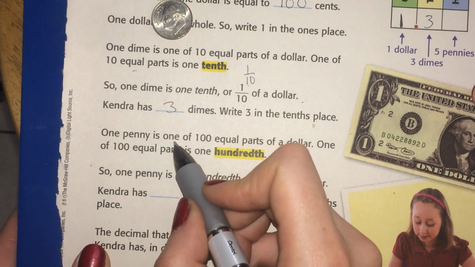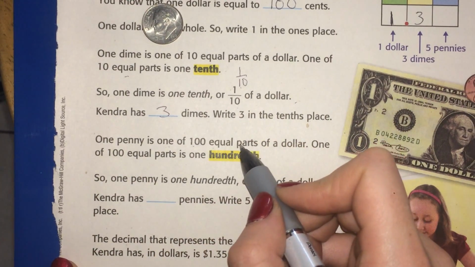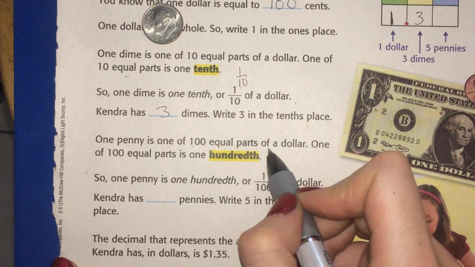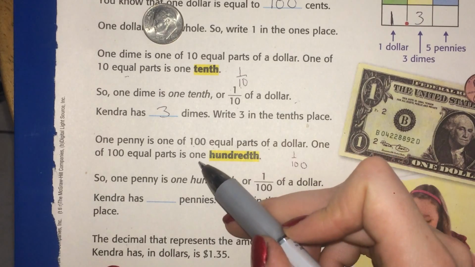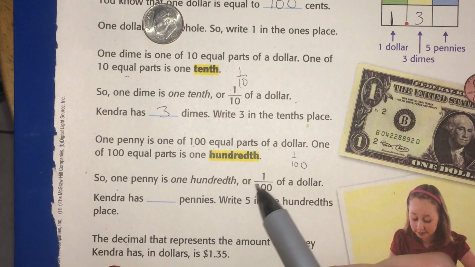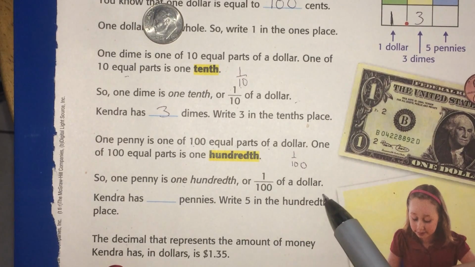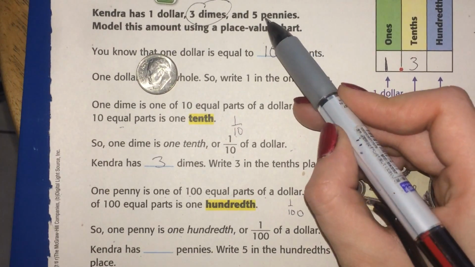1 penny is 1 of 100 equal parts. It's 1 out of 100. So 1 penny is 1/100th, or 1/100 of a dollar. And Kendra had 5 pennies.